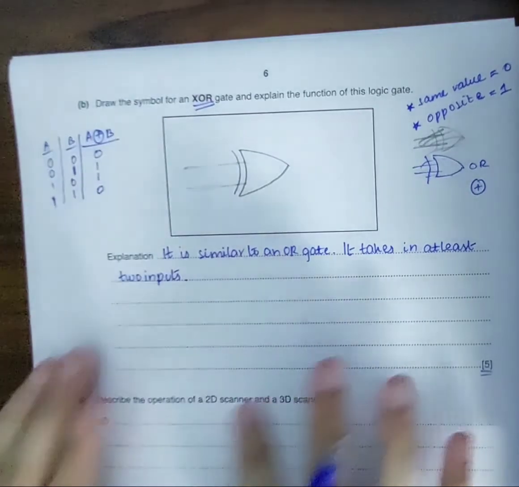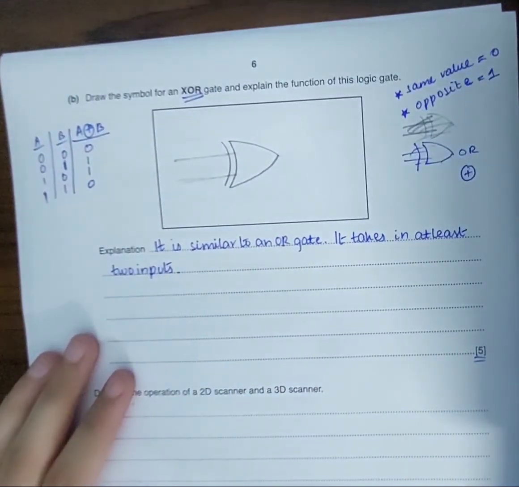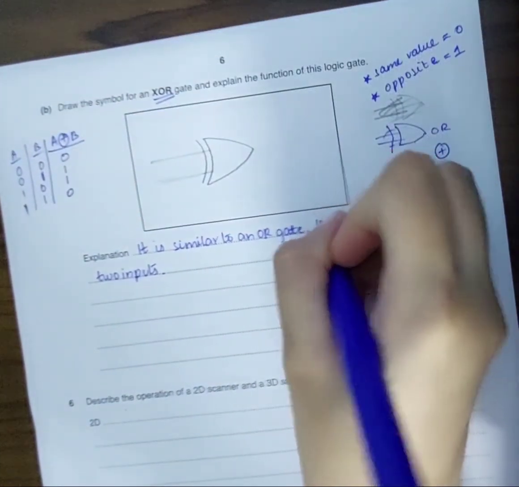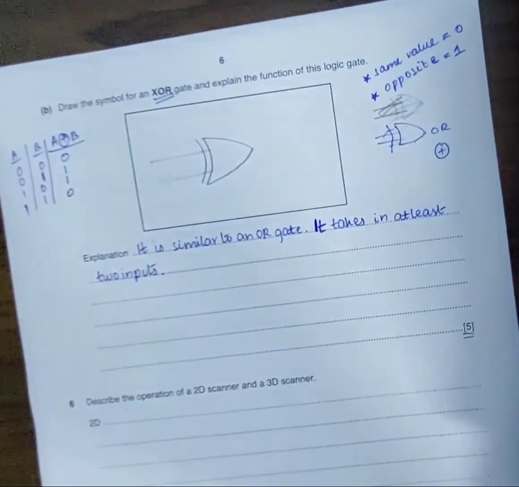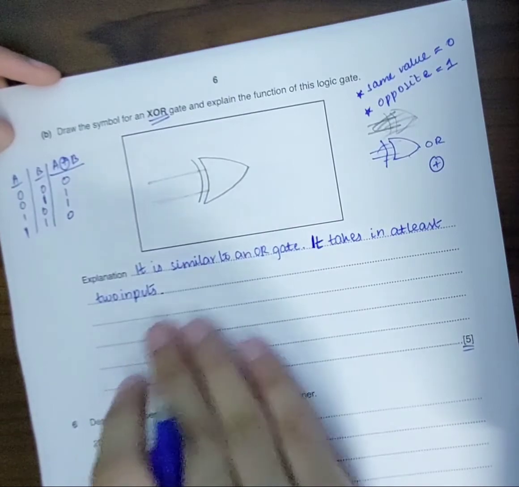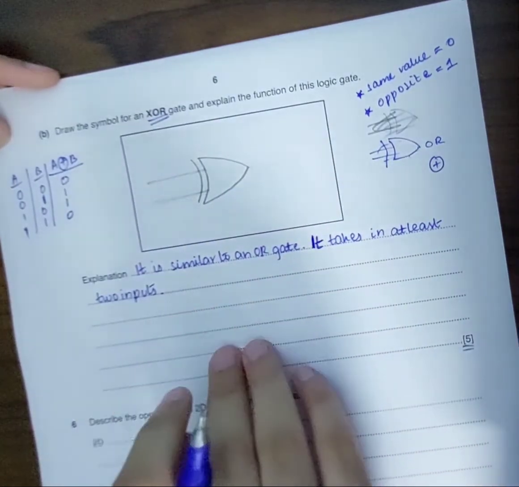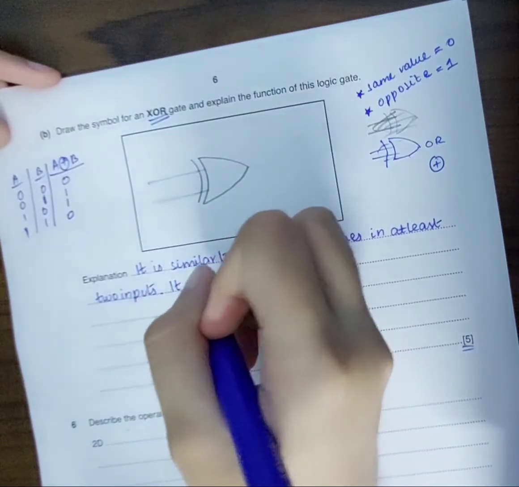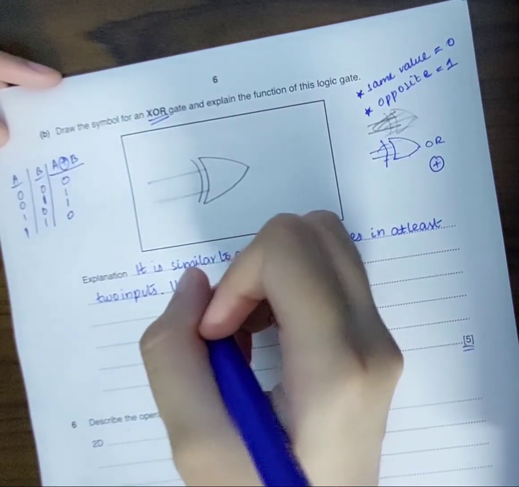But I can't write it over here because this is my theory. This is not stated in the book. It is stated in a different manner, but I learn it in a way which I can easily remember. So from that remembrance I can write that it is similar to an OR gate. It takes in at least 2 inputs. It gives an output of 1.